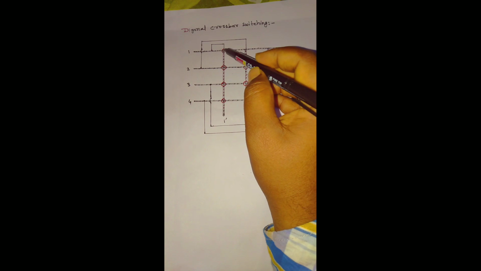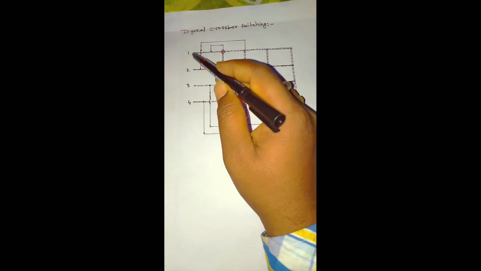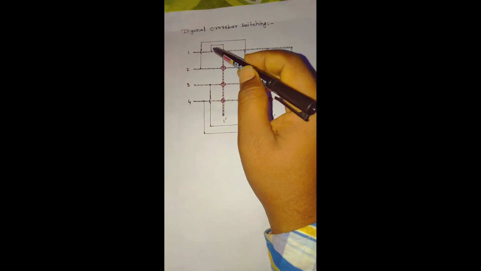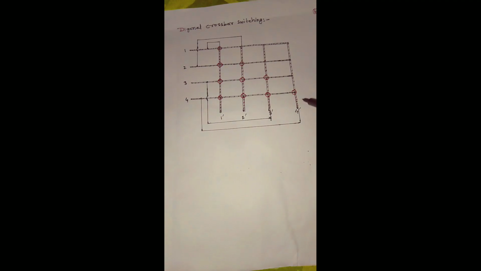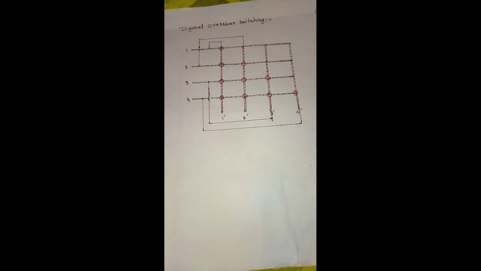Fine. So let's consider the scenario here. 1 is connected to 1 prime, 2 is connected to 2 prime, 3 prime is connected to 3, 4 prime is connected to 4.